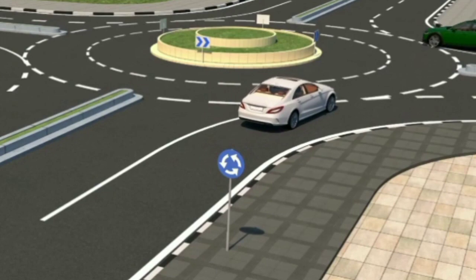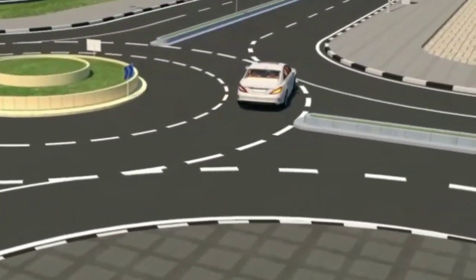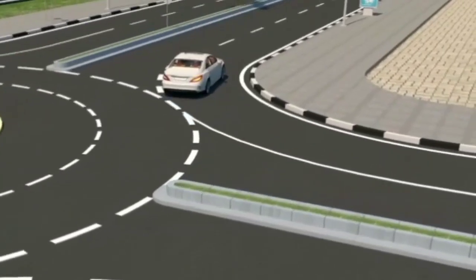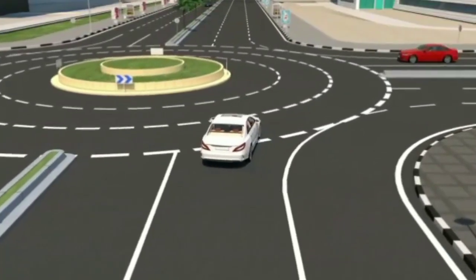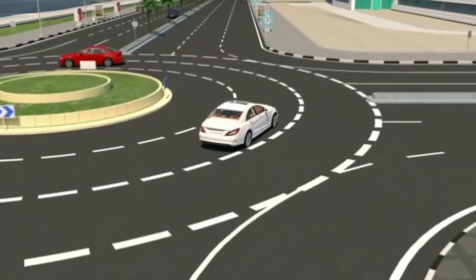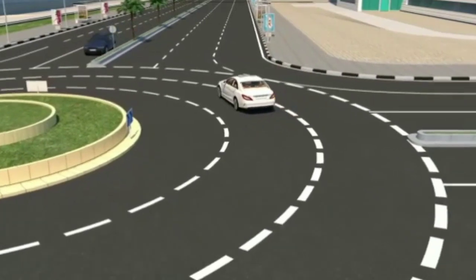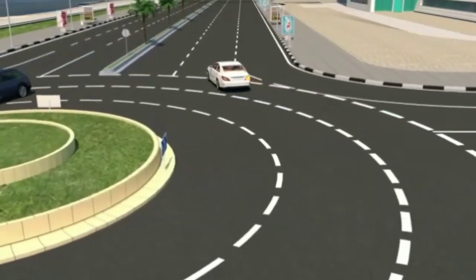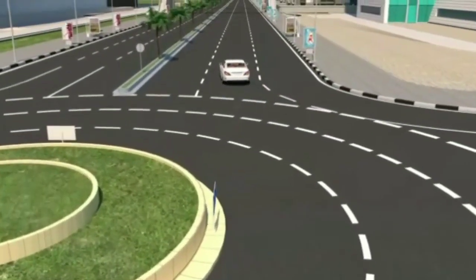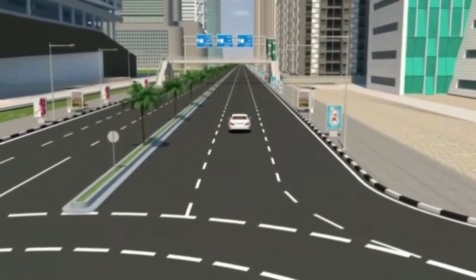When using the second exit of the roundabout, use the right lane in a two-lane roundabout, or use the middle lane in a three-lane roundabout. There is no need to use indicators when entering. While you are ready to leave the roundabout, use the right indicator when passing the first exit. And watch for vehicles to see the blind points.